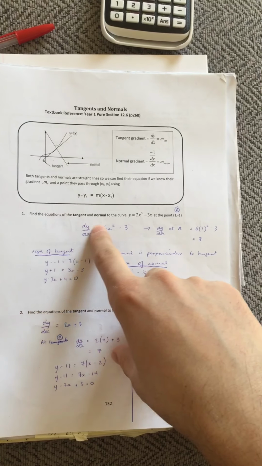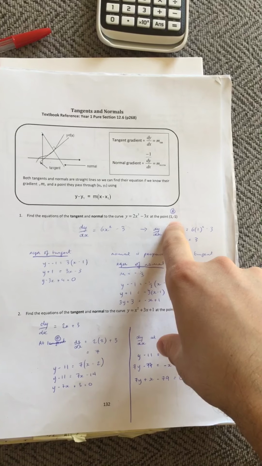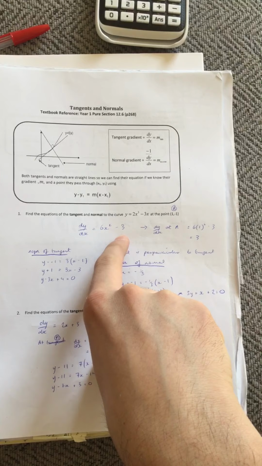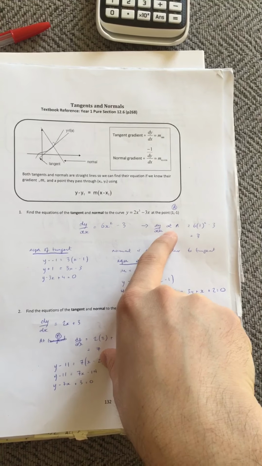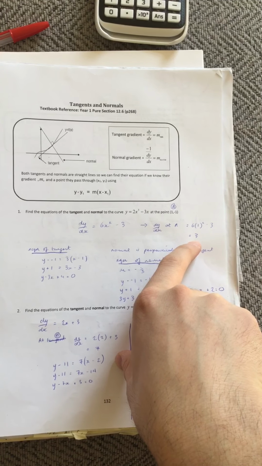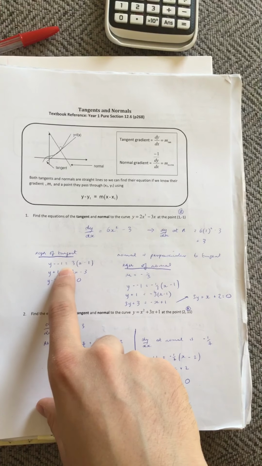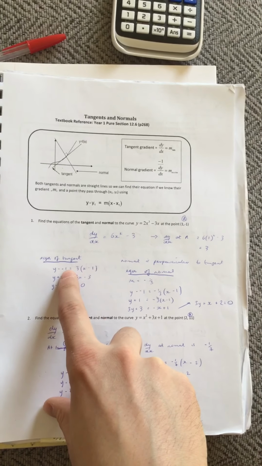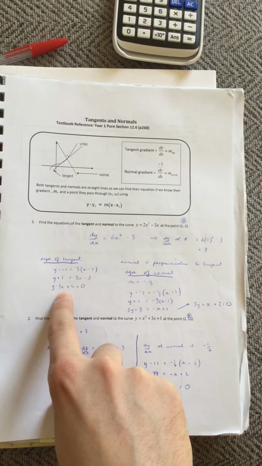So here, find the equation of the tangent and normal to the curve y equals 2x cubed minus 3x at the point (1, -1). So differentiate the function, we get 6x squared take 3. At A, I've labelled this point A, the gradient will be 3 by substituting this in. That is the gradient of the tangent. So if we want the equation of the tangent, we can substitute 3 and (1, -1) into this equation here and then simplify for the equation of the straight line.